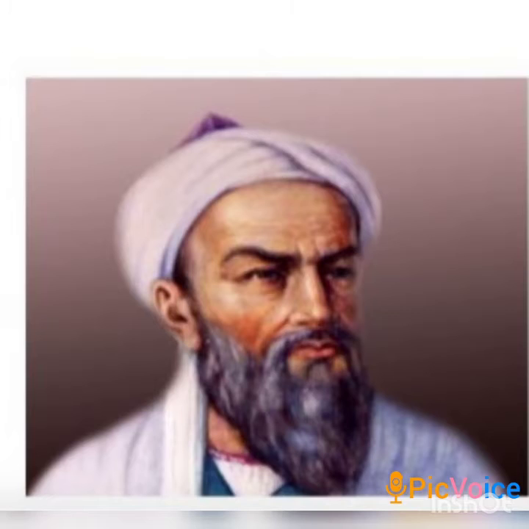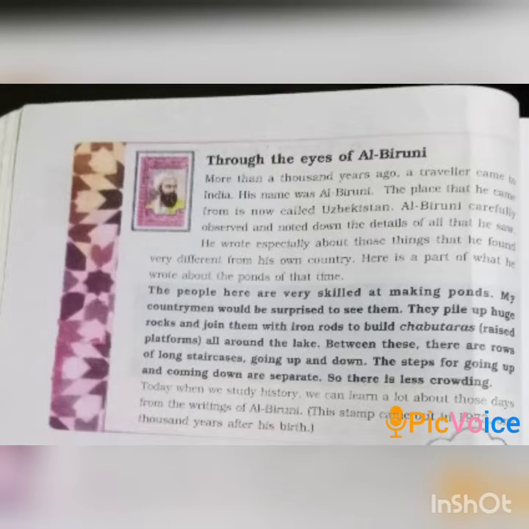Abu Rayhan Al-Biruni was an Iranian scholar and polymath during the Islamic Golden Age. He has been variously called the founder of Indology. More than 1,000 years ago, a traveler came to India. His name was Al-Biruni. The place that he came from is now called Uzbekistan. Al-Biruni carefully observed and noted down the details of all that he saw. He wrote especially about those things that he found very different from his own country. Here is a part of what he wrote about the ponds of that time.